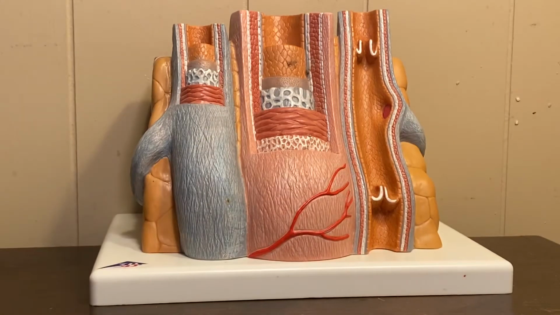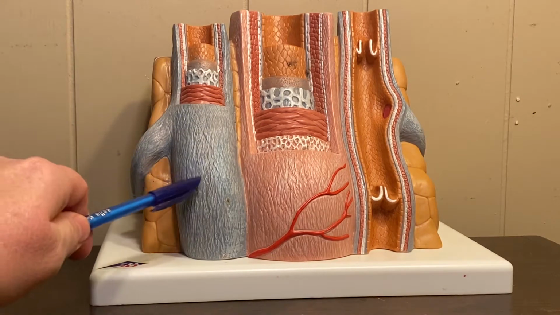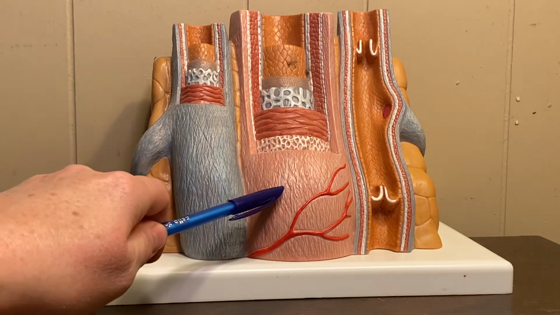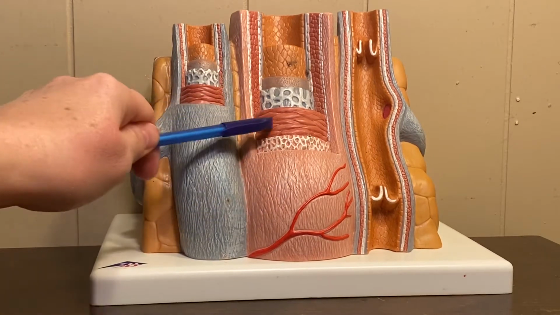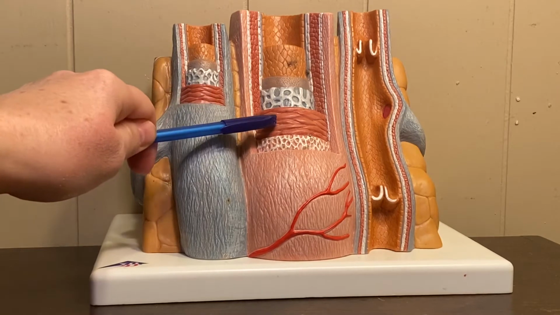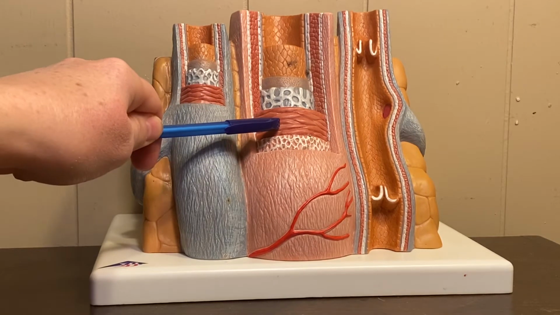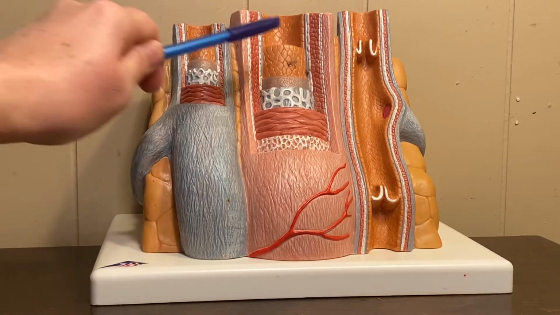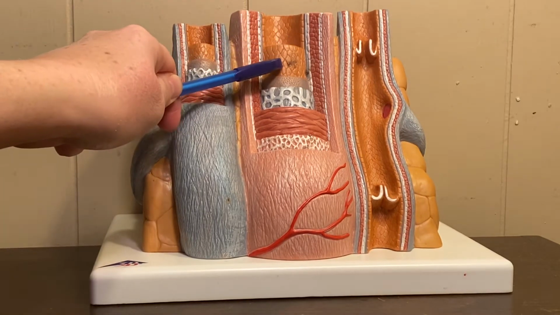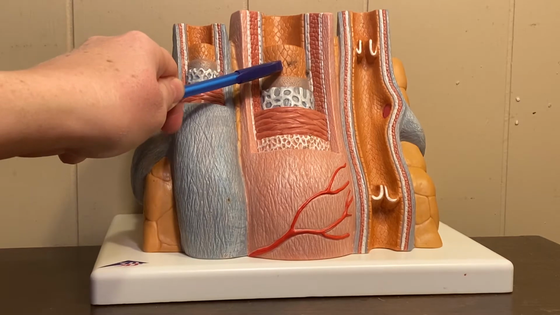Now let's talk about the layers of those vessel walls. You have the outside layer here called the tunica externa, externa for external layer. This one here in pink is going to be your tunica media, media for middle. And then here in the orange is going to be your tunica intima or tunica interna. You can use either term.